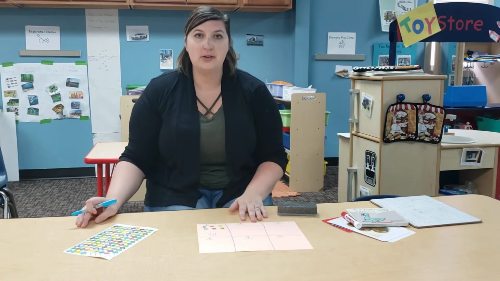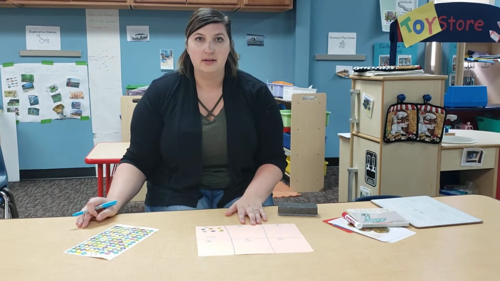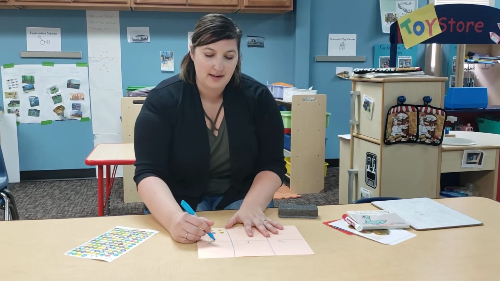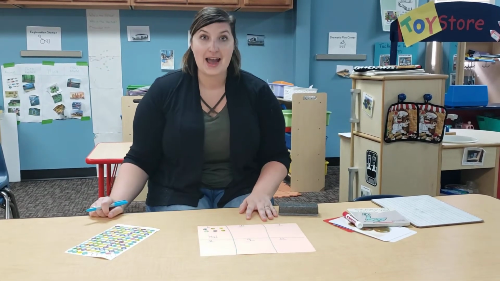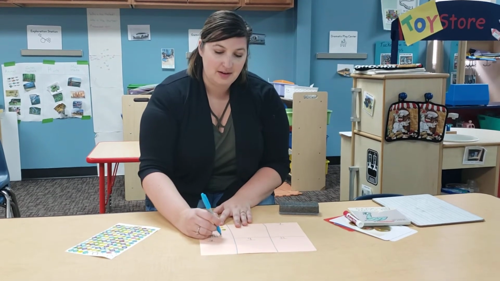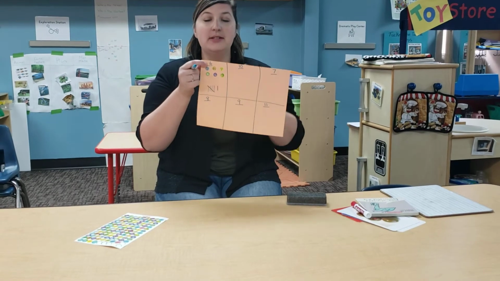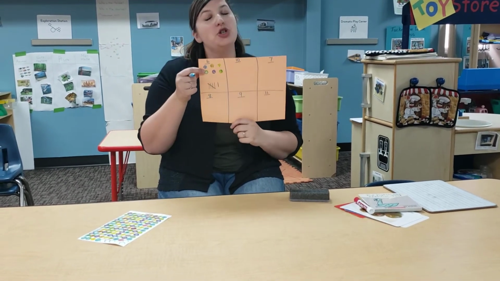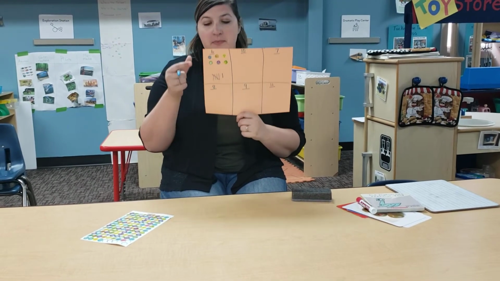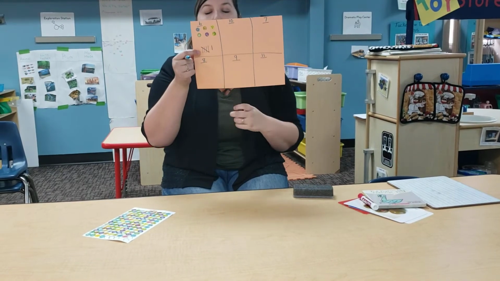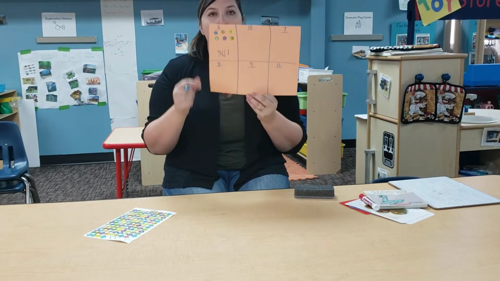What happens when you get to 4? That's right, we have to cross it. 5, 6. I have the number 6. I can show 6 stickers, and I can show tally marks for the number 6.